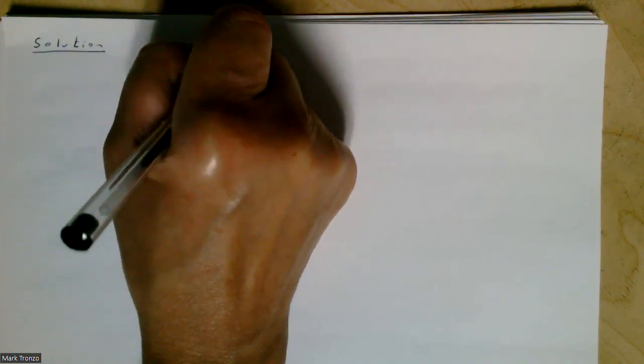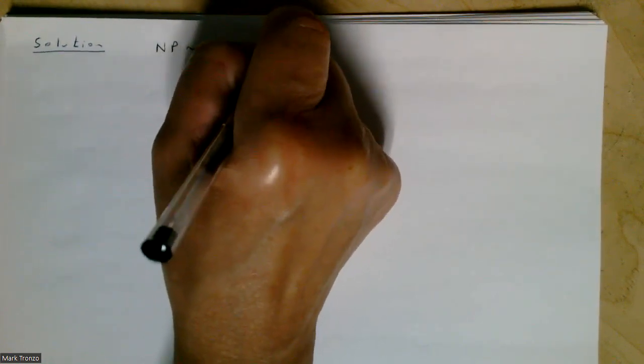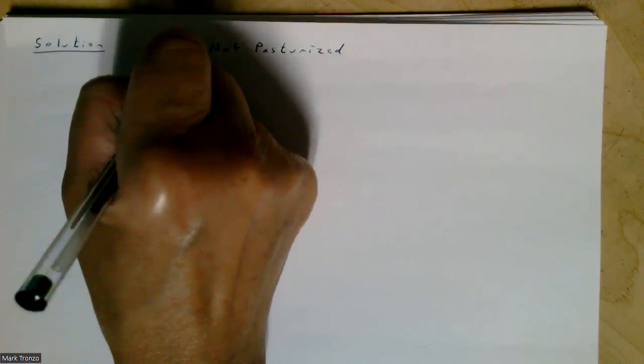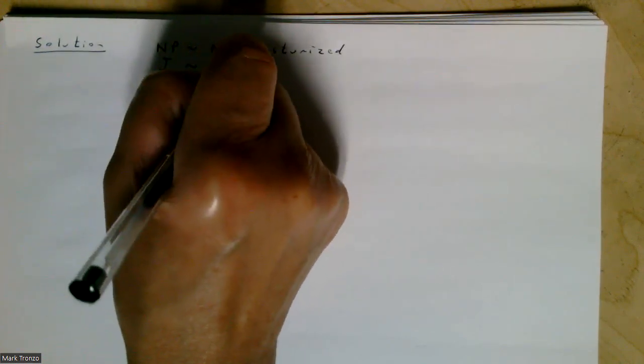We'll have to start giving some things names. NP is not pasteurized. J is going to mean it's from Jones's farm.